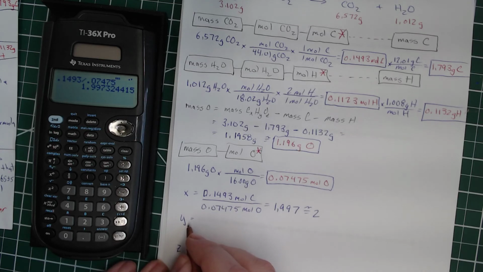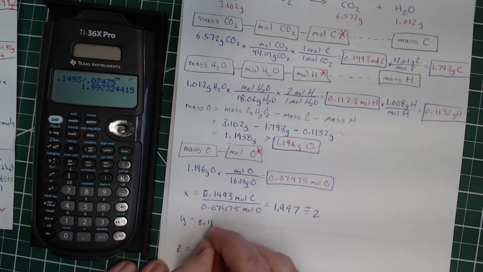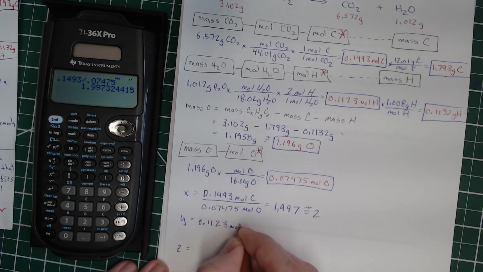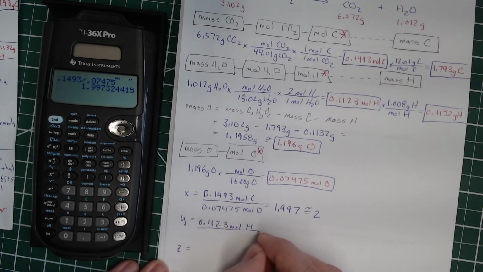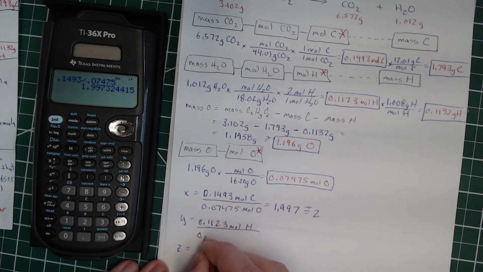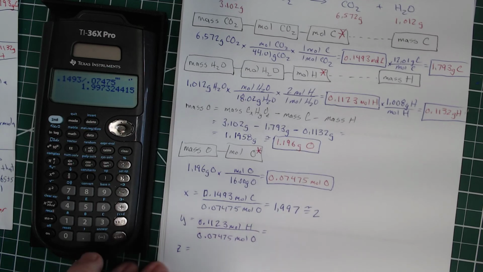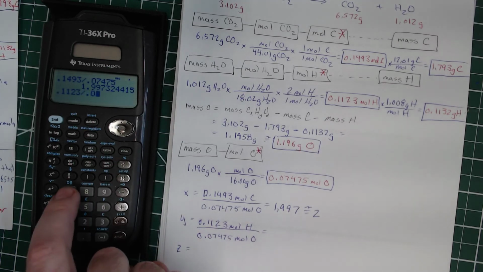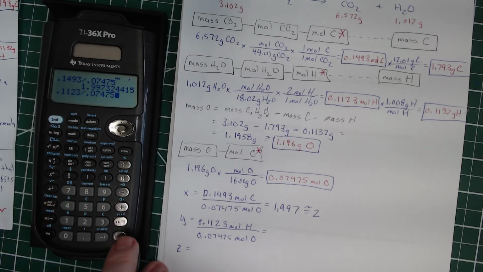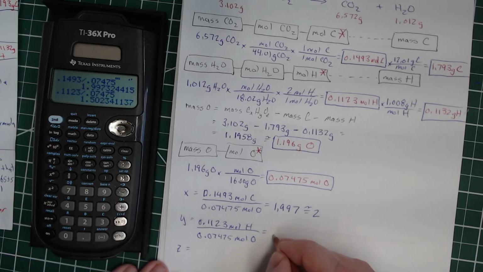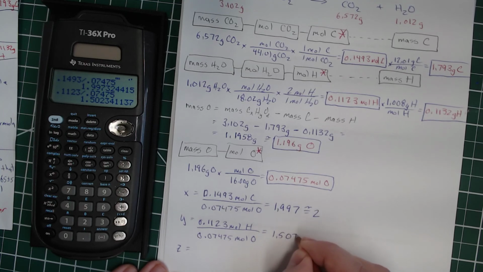For hydrogen, our subscript was Y, so 0.1123 moles of hydrogen divided by 0.07475 moles of oxygen, 0.1123 over 0.07475, and we get 1.502.